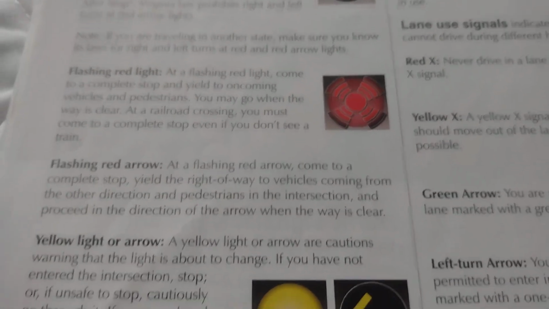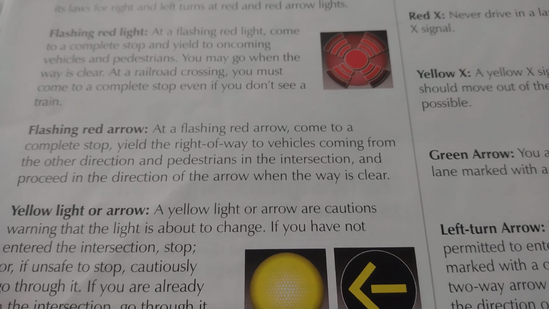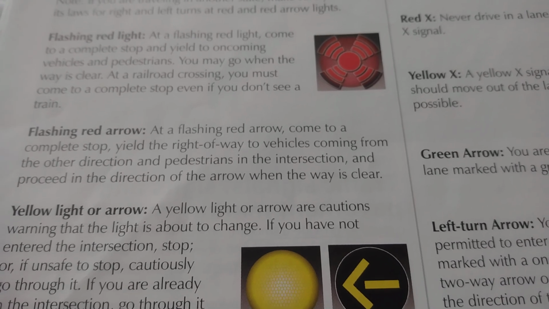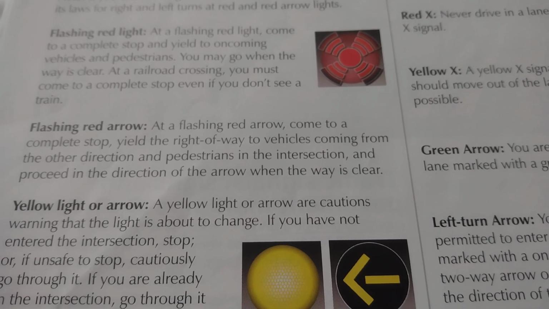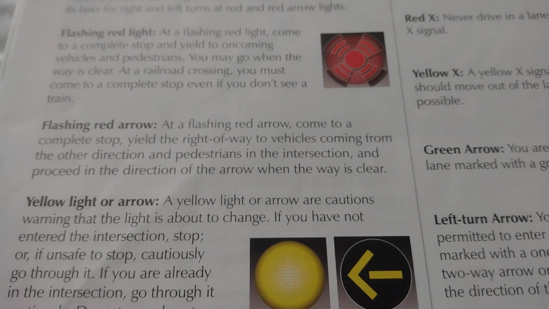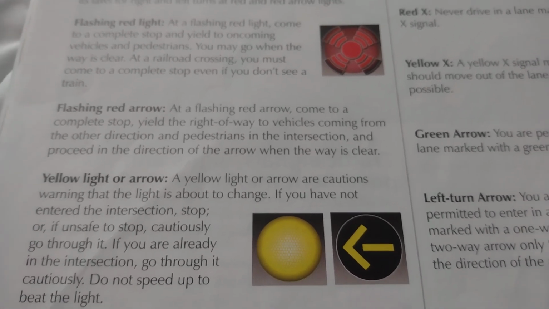Flashing red arrow. At a flashing red arrow, come to a complete stop. Yield the right of way to vehicles coming from the other direction and pedestrians in the intersection, and proceed in the direction of the arrow when the way is clear.